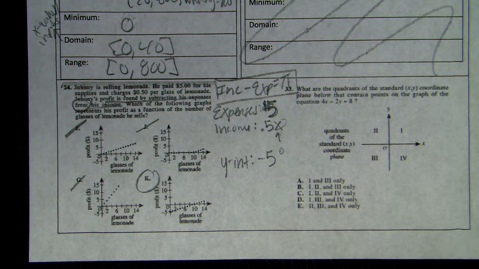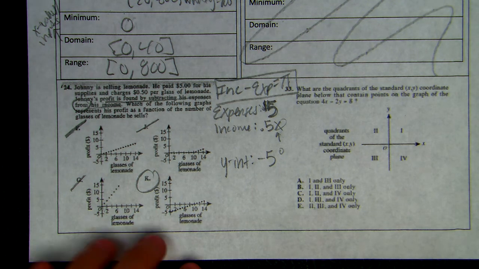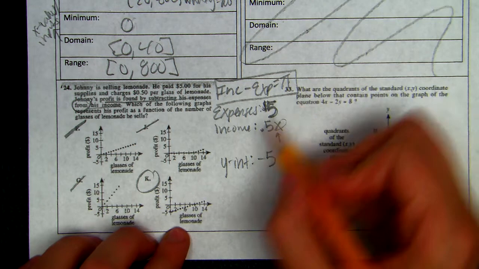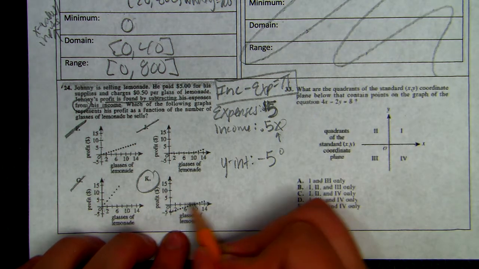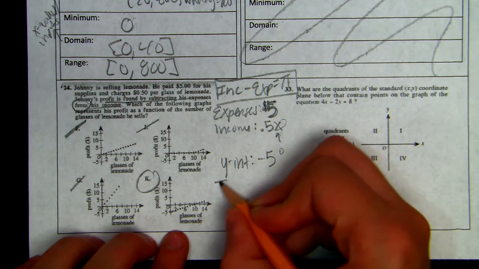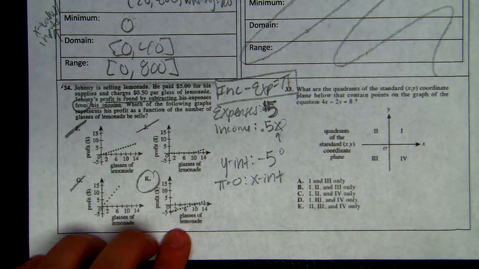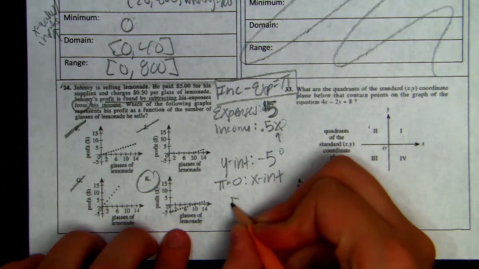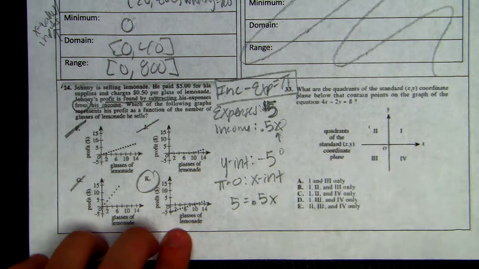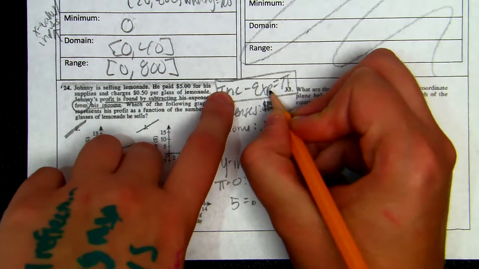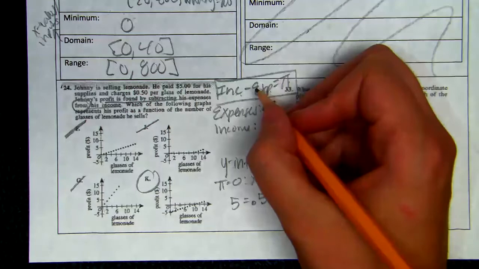But I'm going to talk through, mostly because I love econ, how we can find the break-even point, too. So we want to find where profit equals 0, which would be our x-axis, right? Profit equals 0 would be at our x-axis, so our x-intercept. Here we would want to set 5 equal to 0.5x, and if we solve that, we'll find the point where, when we subtract the expenses from the income, that would equal 0.